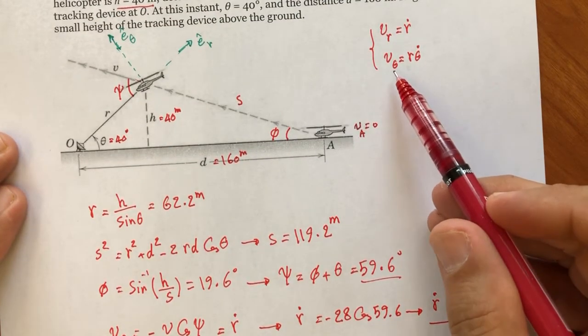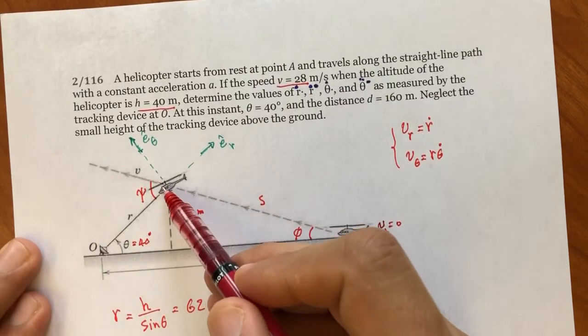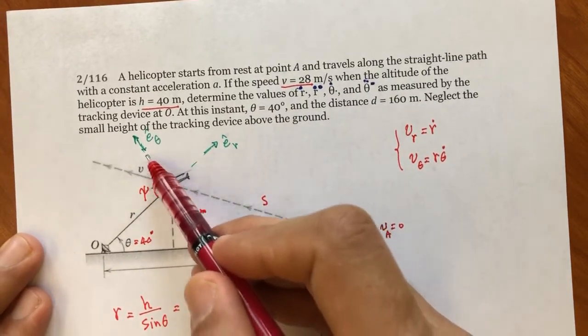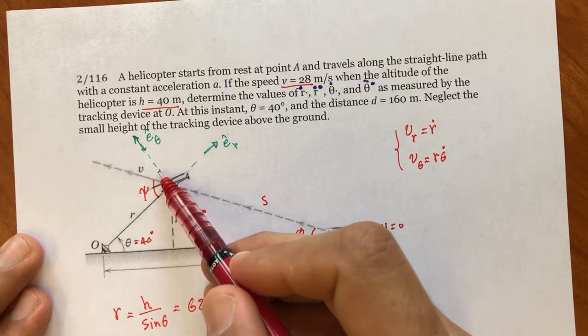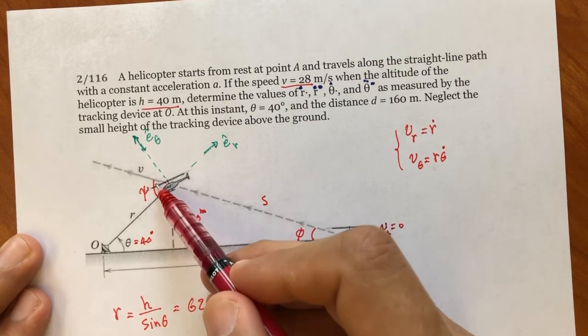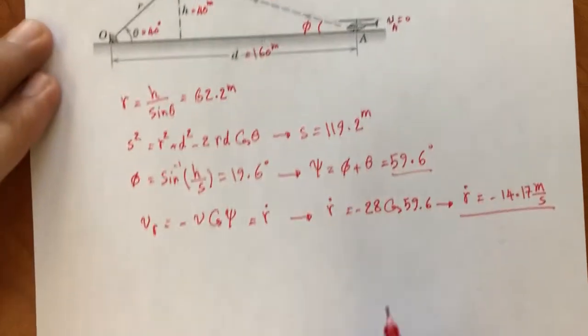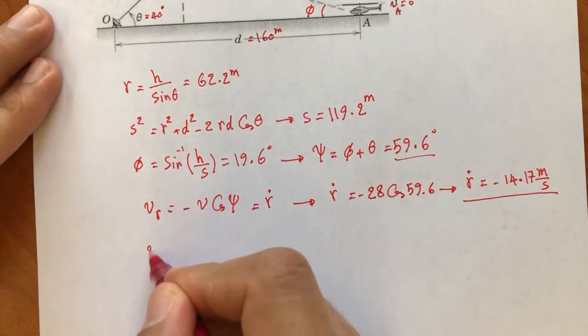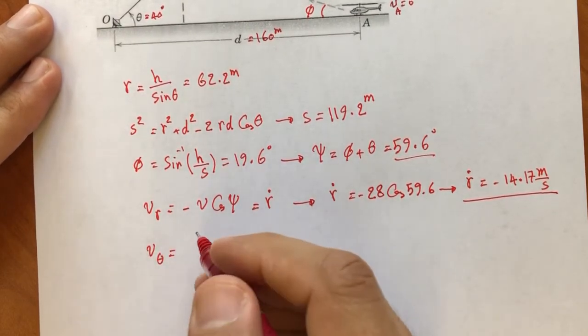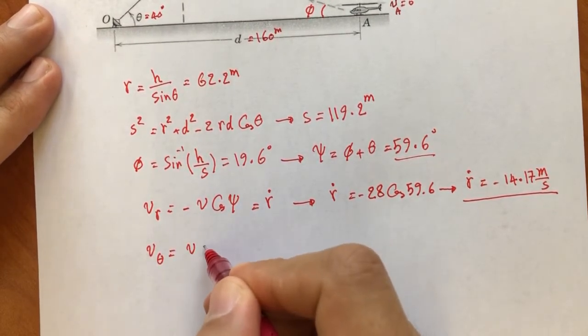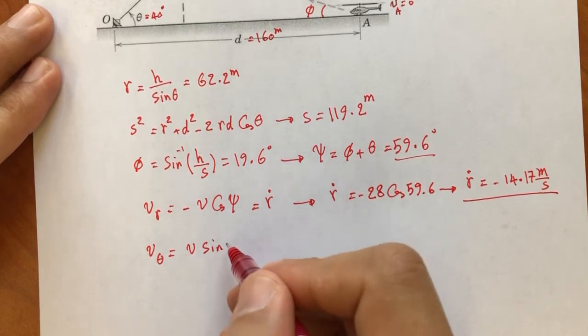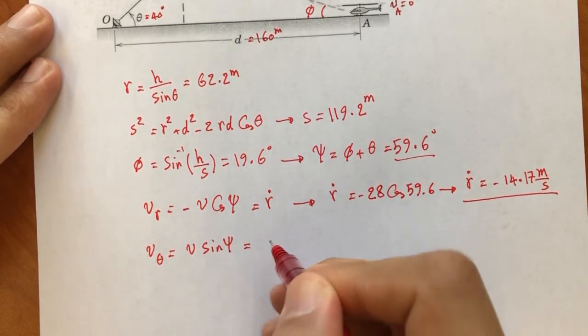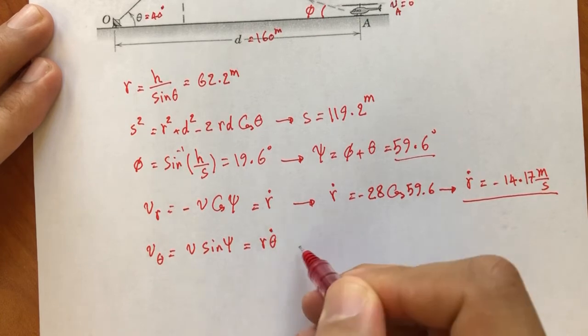So I need to find what is v theta. And again, v theta is going to be the projection of the velocity in the e theta direction. So I need to multiply to the cosine of this angle or sine of psi. So v theta, which is equal to v times sine of psi, is equal to r times theta dot.